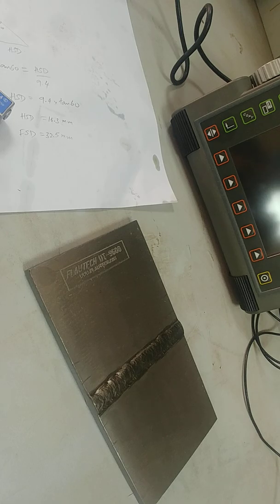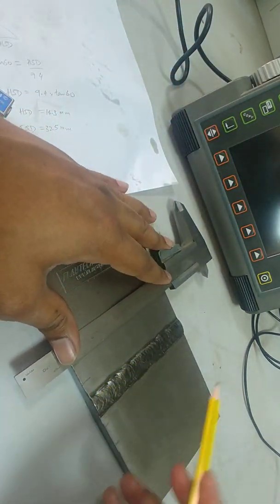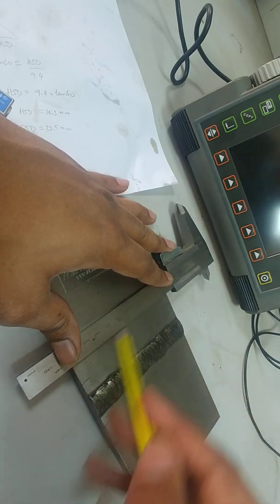Now you can just take a ruler and make it a complete line. Just mark it, it will be easier for doing the test.